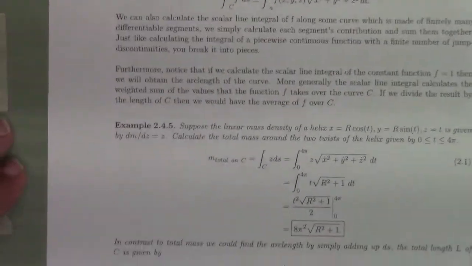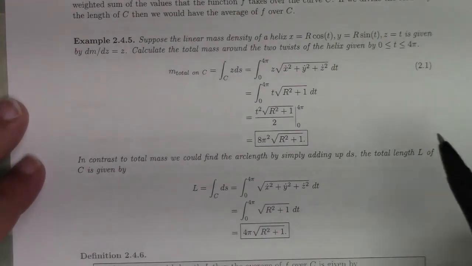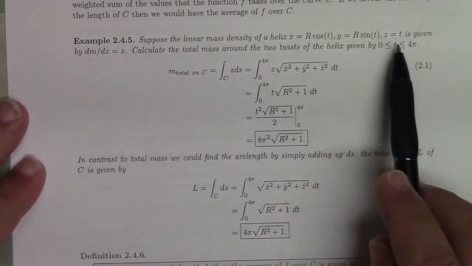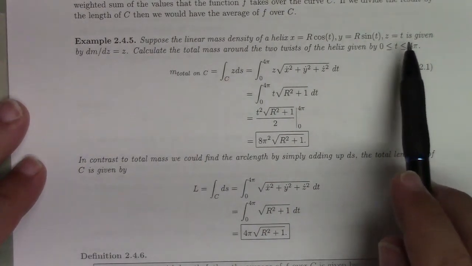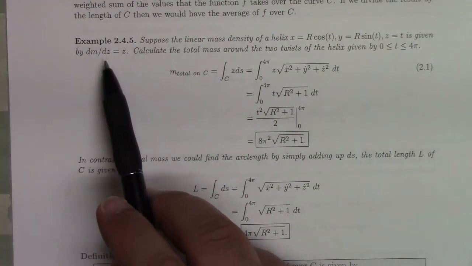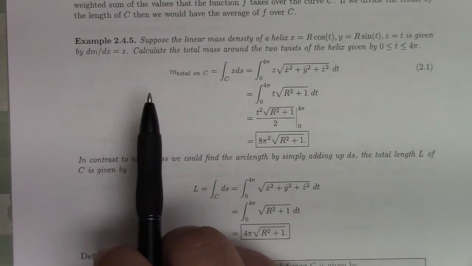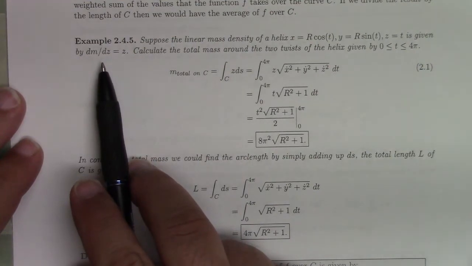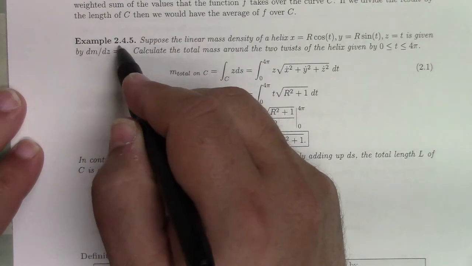Here's an honest to goodness example with formulas in it. So suppose you've got a helix, x equals r cosine t, y equals r sine t, z equals t, and I said that the linear mass density is, oh, this is a typo, folks. I'm sorry about that.